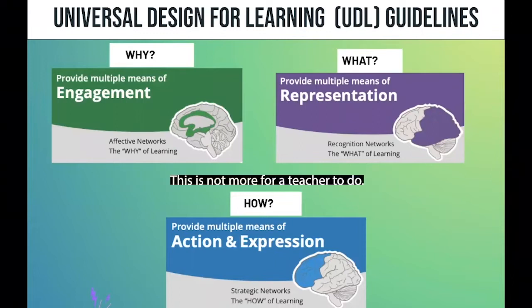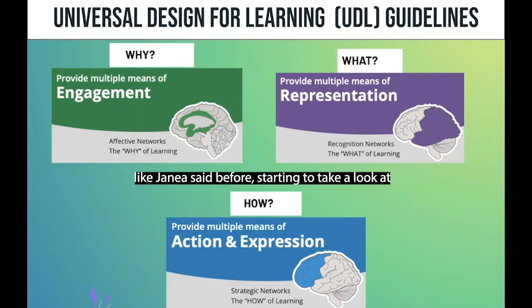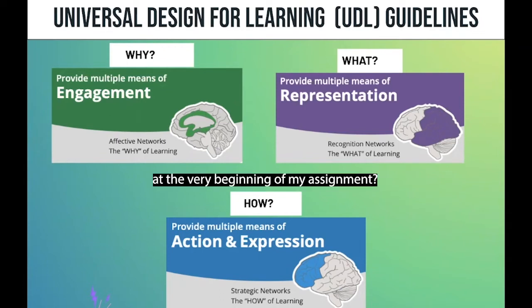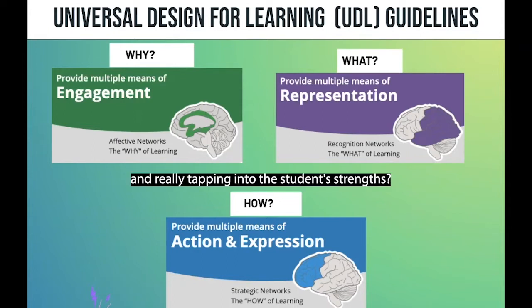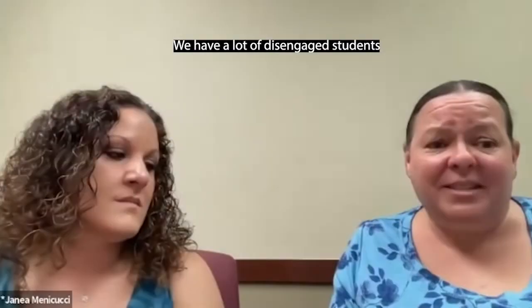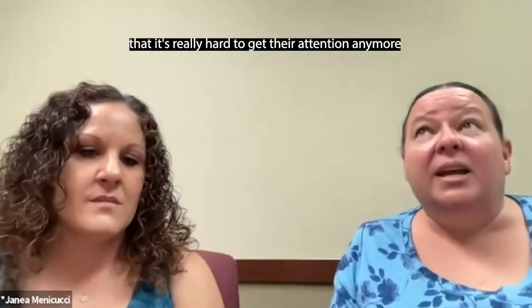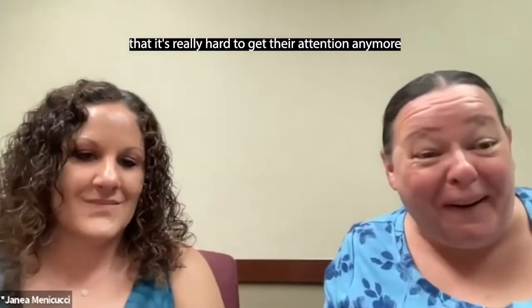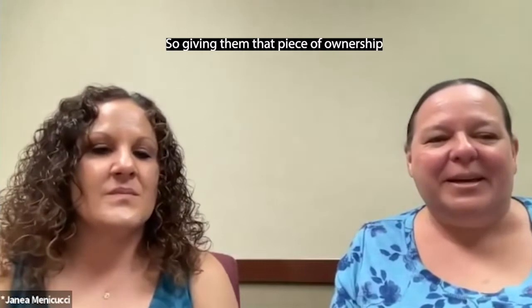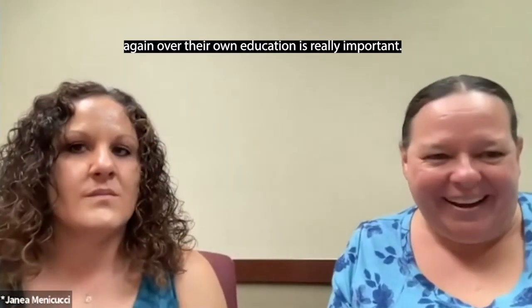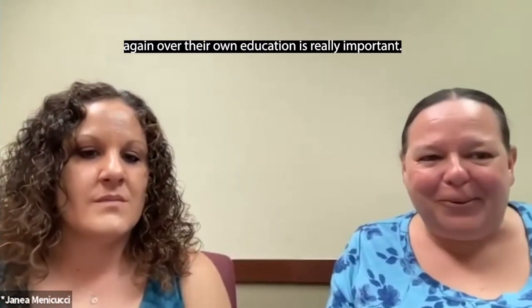This is not more for a teacher to do. What it is really, like Janea said before, is starting to take a look at how I am providing these choices at the very beginning of my assignments. How am I providing these choices for assessment? And really tapping into the students' strengths. We have a lot of disengaged students, and it's really hard to get their attention anymore to get them to turn in traditional assignments, right? So giving them that piece of ownership over their own education is really important.